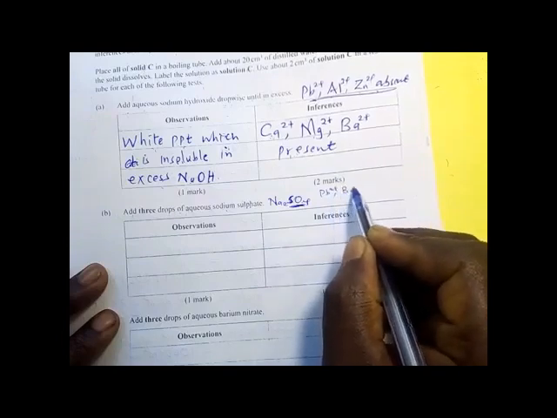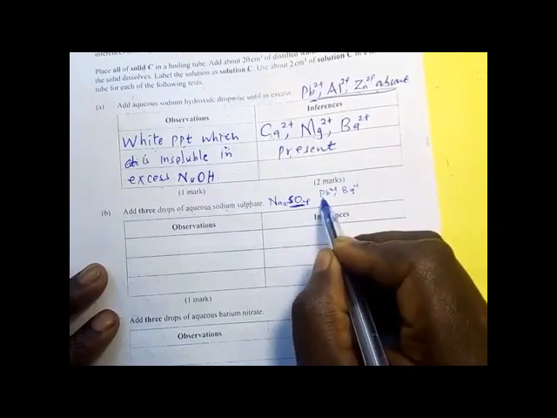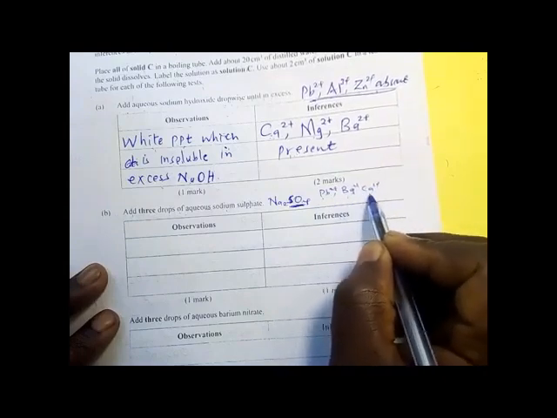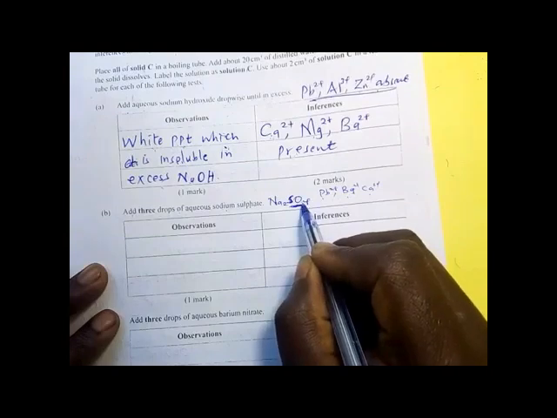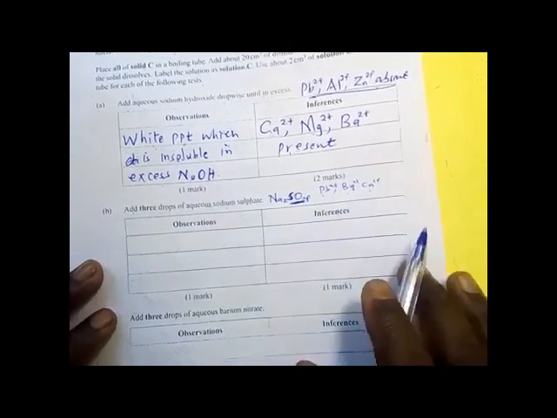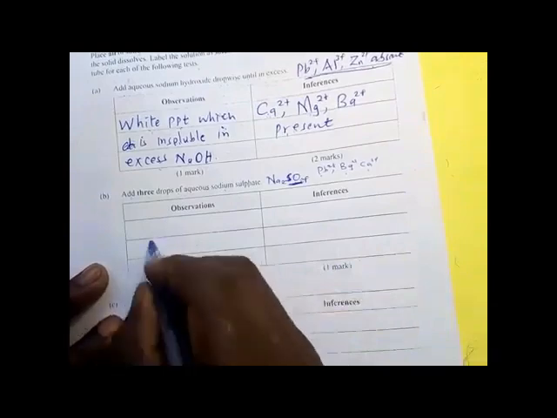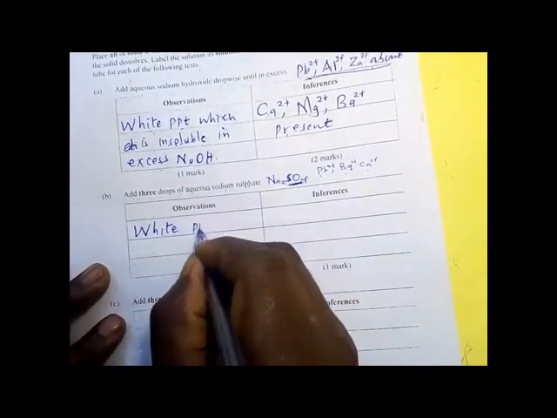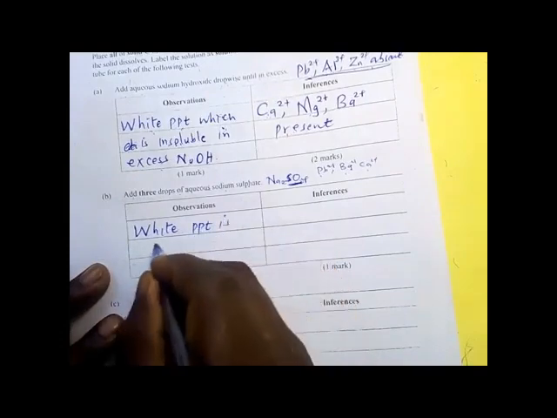If it finds barium, it will form a white precipitate. If it finds calcium, it will form a white precipitate. The sulfate. We know salts of sulfates which are insoluble form a white precipitate. So what was the observation for this one? White precipitate is formed.